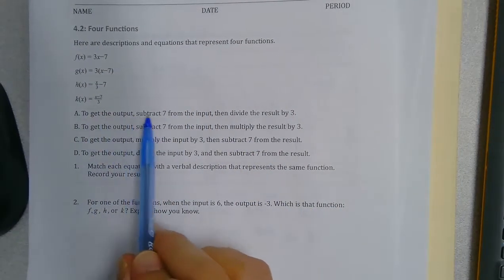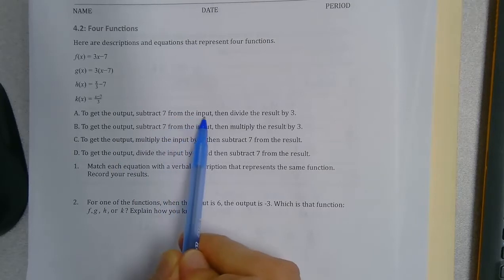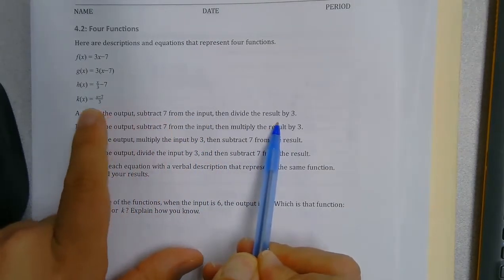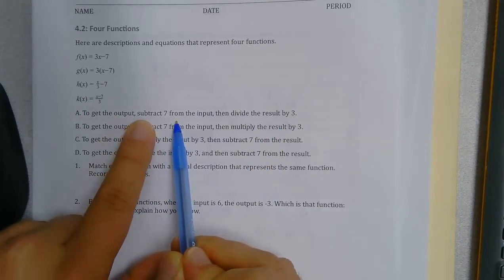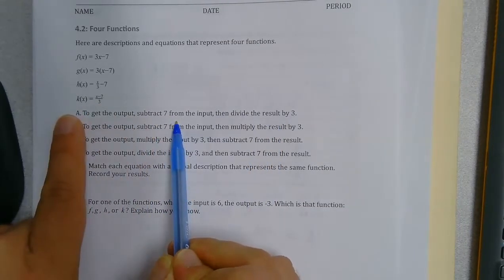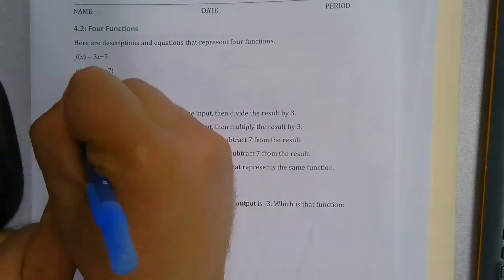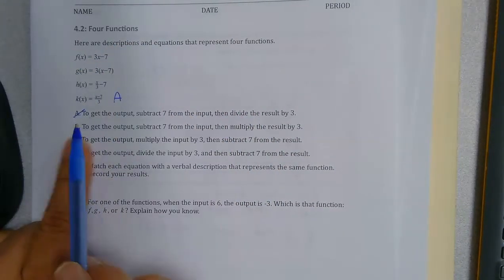So to get the output, subtract 7 from the input, then divide by 3. So I need to subtract 7 from the input first and then divide by 3. So this is A. And then I'm going to cross it out to show that we match that.